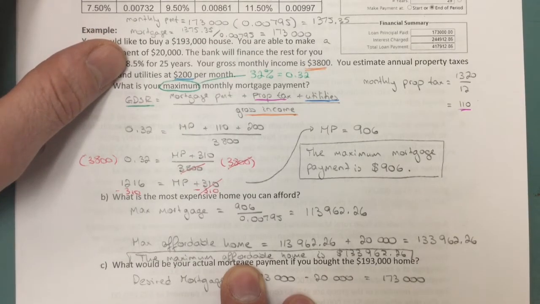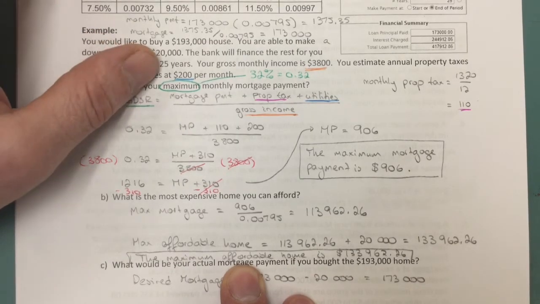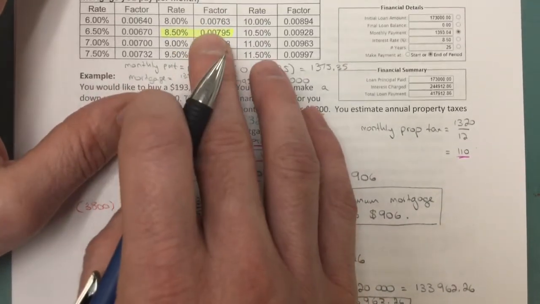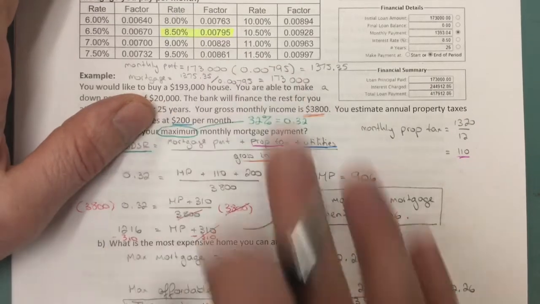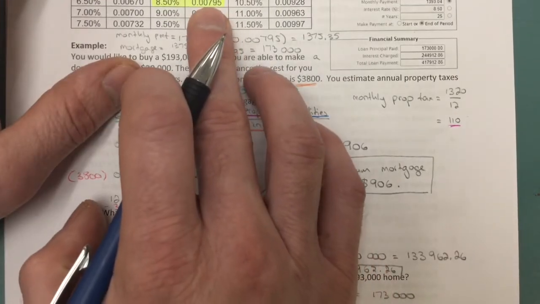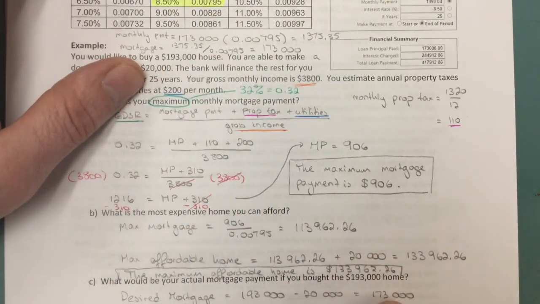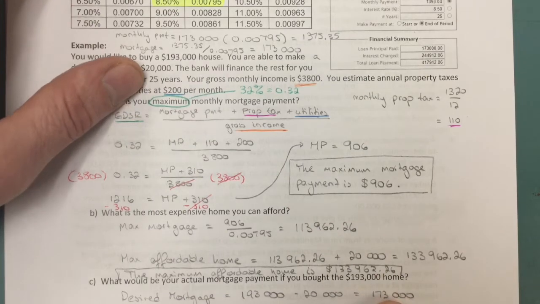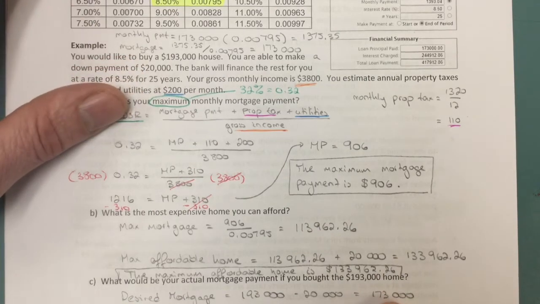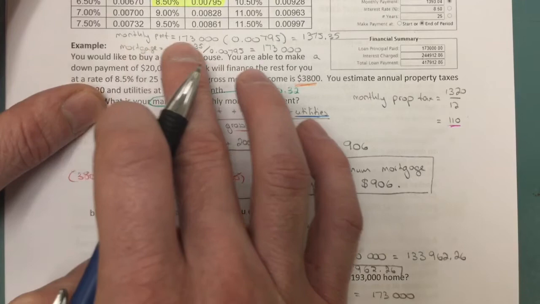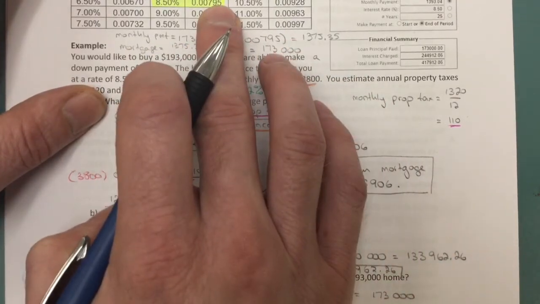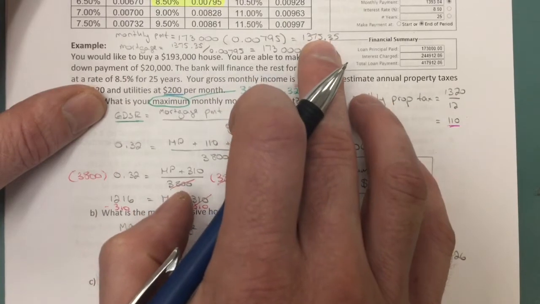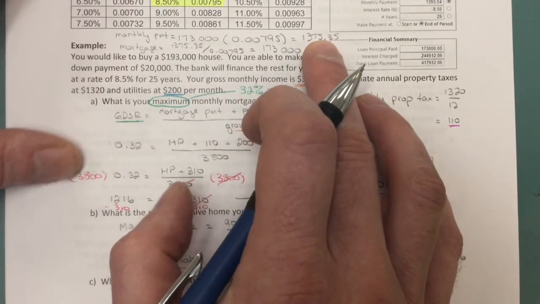With this total mortgage, I can determine what my monthly mortgage payments are, because I know that I have an 8.5% interest rate for 25 years. That is an interest rate factor of 0.00795. That means that this much of my mortgage here will be my monthly mortgage payments. And so this is where I take my mortgage and multiply it by this factor to find out my monthly mortgage payment.